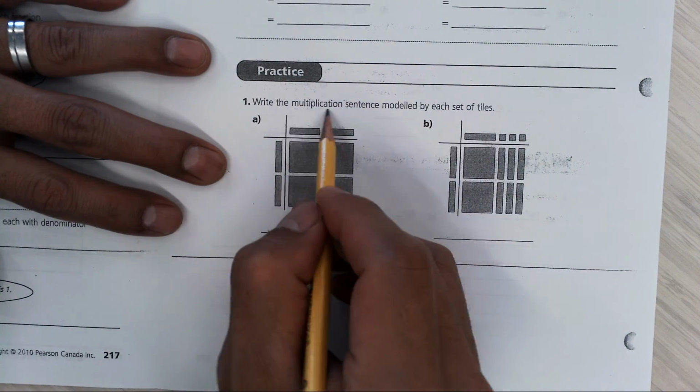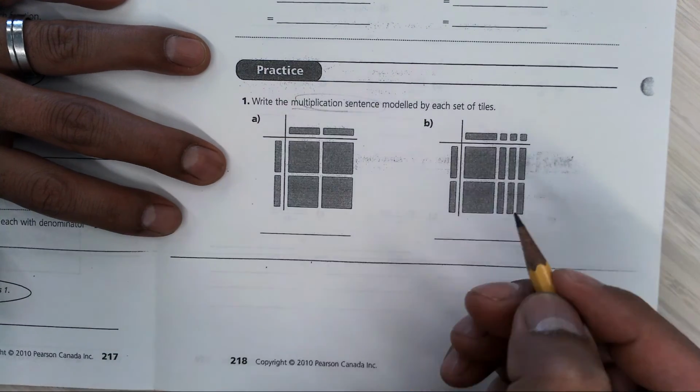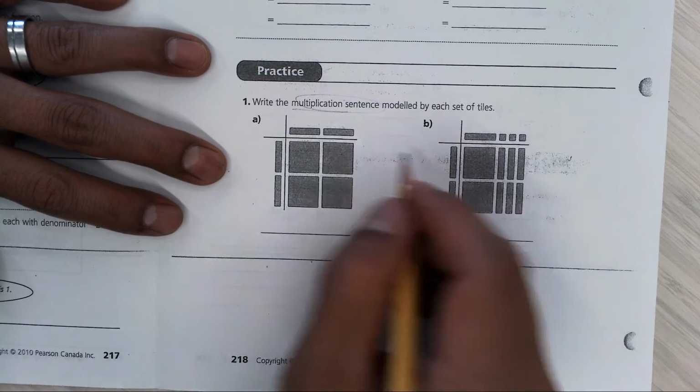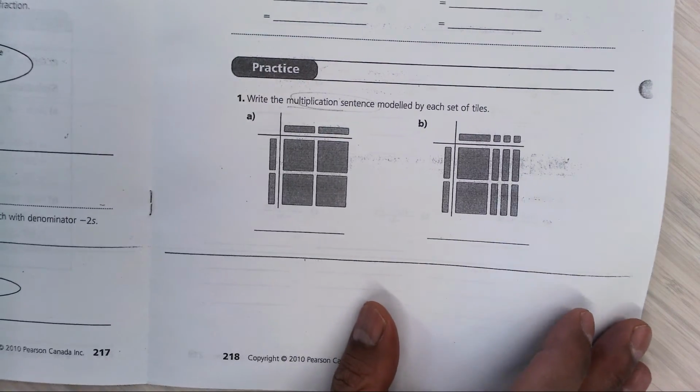Okay, so you come up with the multiplication sentence. Again, reminder, a multiplication sentence is something times something equals something. Okay, you have to have an answer. What is the answer equal to? Otherwise, it's not a sentence.